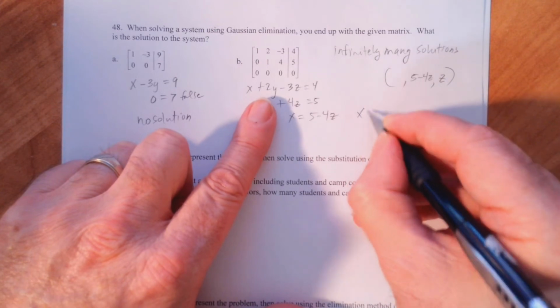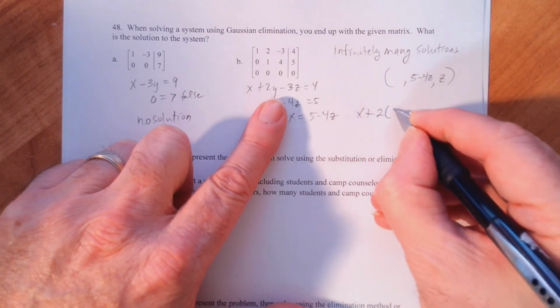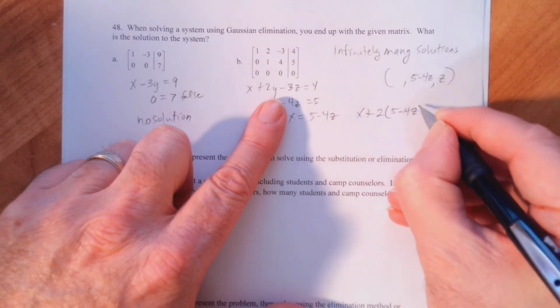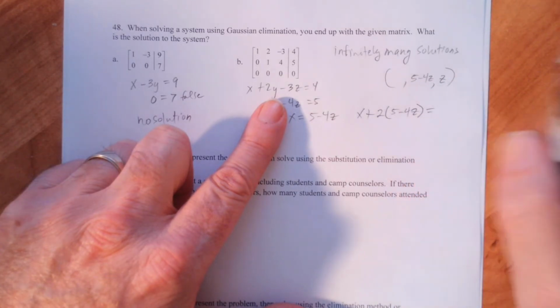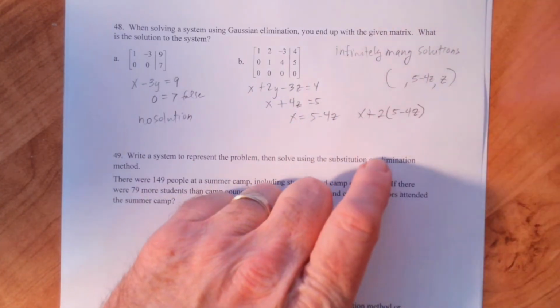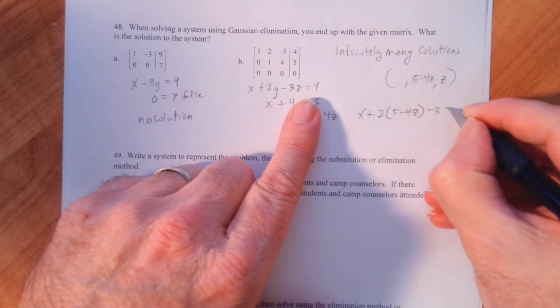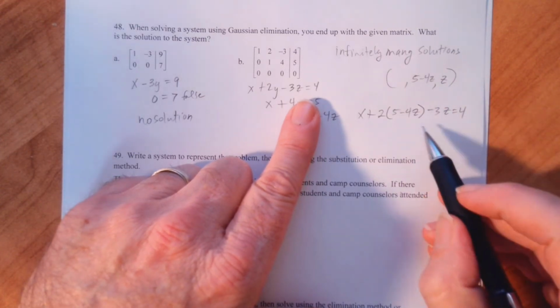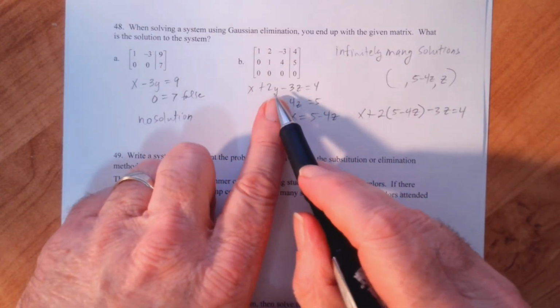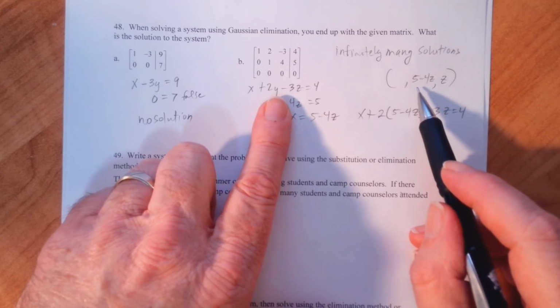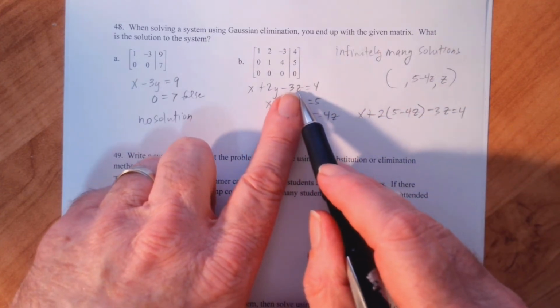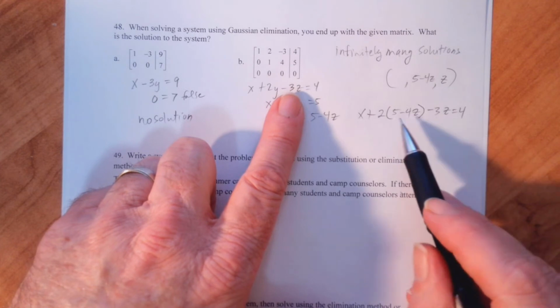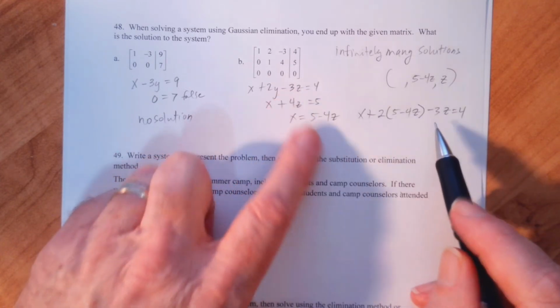So it'll be x plus 2 times 5 minus 4z minus 3z equals 4. So it's this equation replacing y with 5 minus 4z, and z, of course, just stays z. And so now I can solve for x in terms of z.